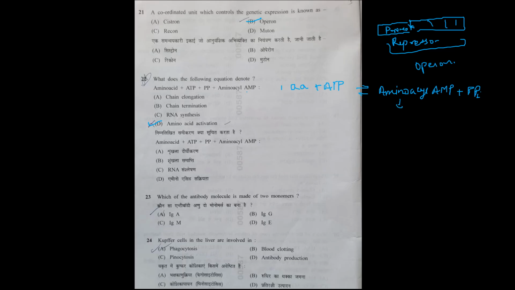In the next step, this aminoacyl AMP will bind to the respective tRNA, and then the tRNA-amino acid will form. This is called charging of tRNA. So this is the second step during tRNA charging. You see this is the equation where amino acid will bind ATP, and then aminoacyl AMP will form. So this equation is actually not correct. It is like this: amino acid, this is PPi, and then aminoacyl AMP. Now the closest answer to this is amino acid activation.